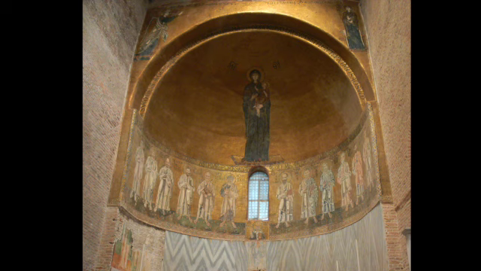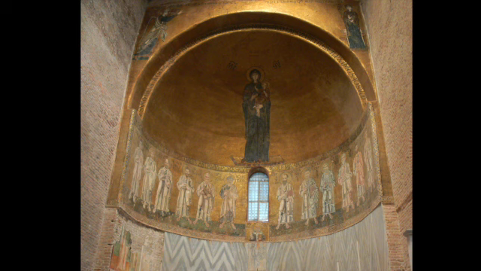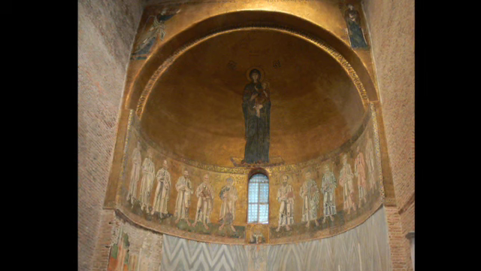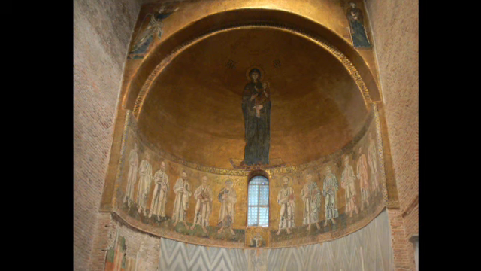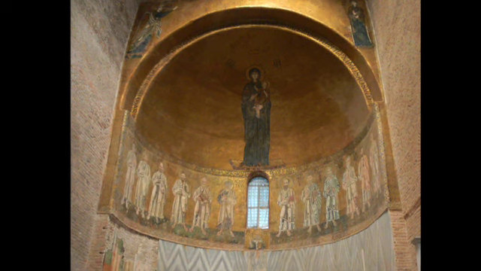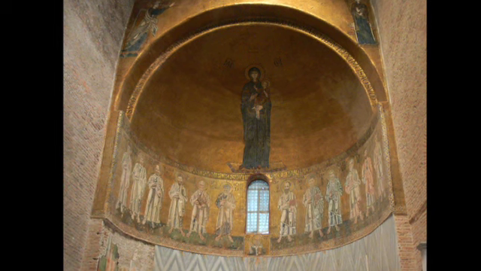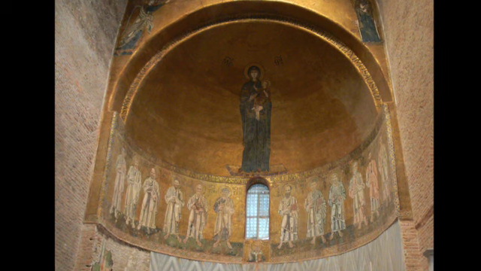Now, moving on again back to Santa Maria Assunta, we have here in the altar space this golden mosaic. We have all of the apostles here in a lower ring, as they are closer to earth, but they are very nicely lined up, in a very angular fashion.